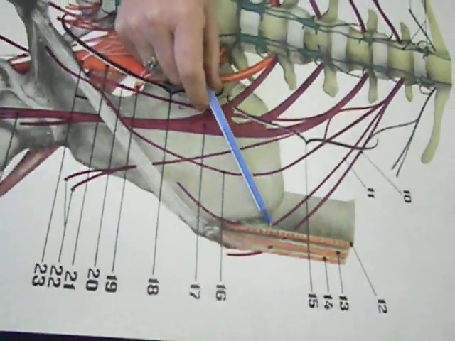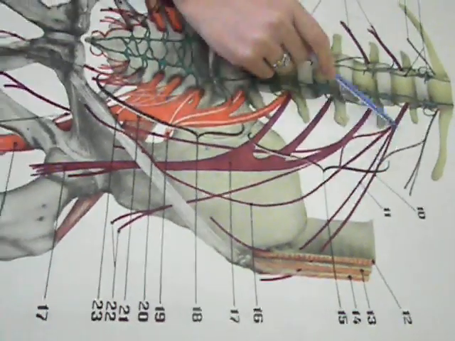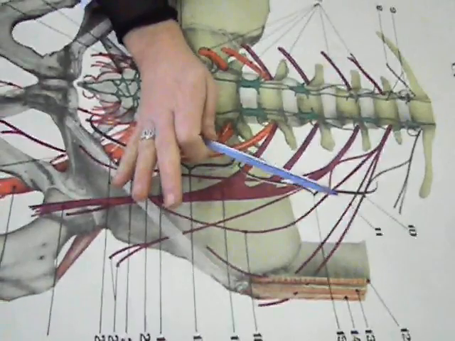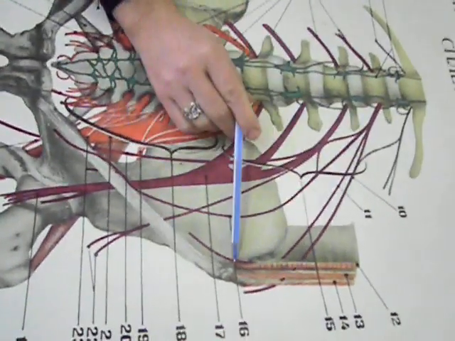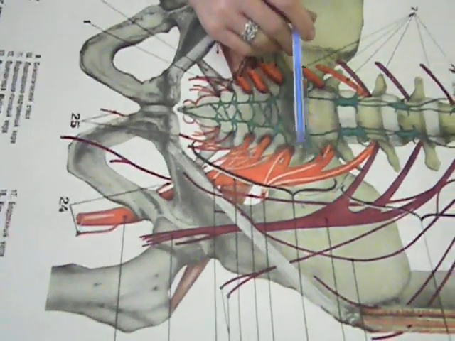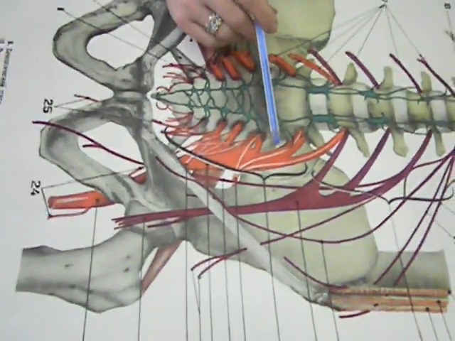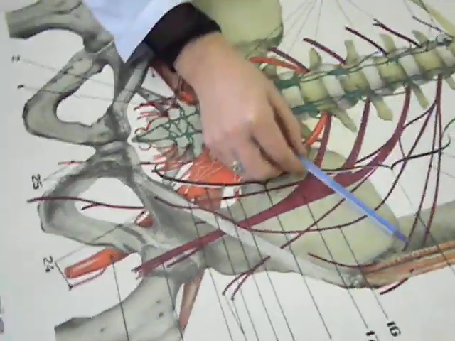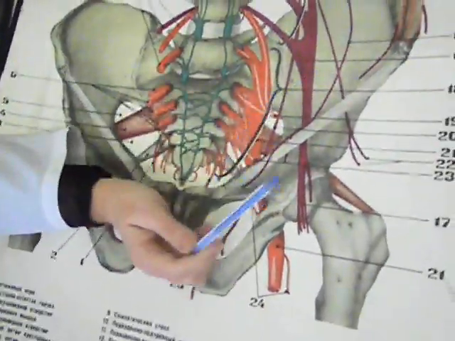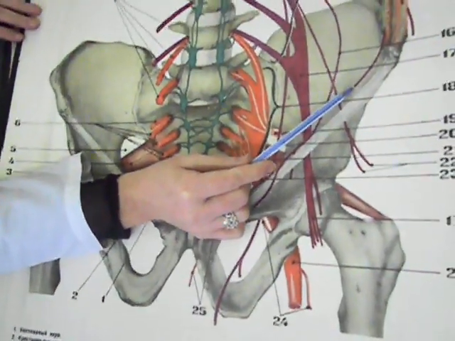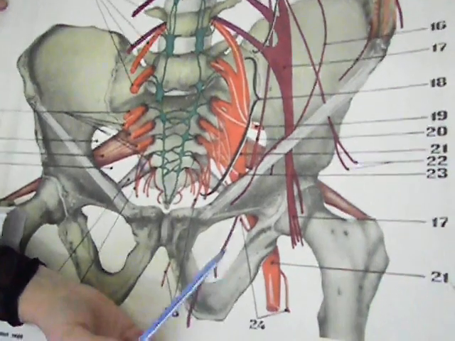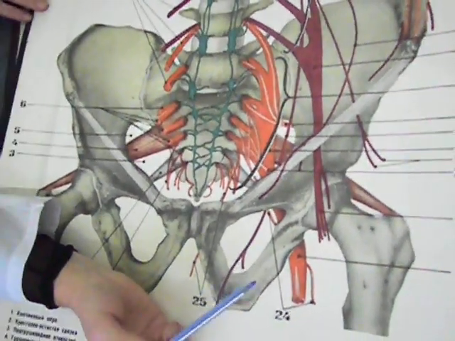Next, 11, ilioinguinal nerve. Before the inguinal canal, it innervates all muscles of the abdomen. Please draw it. After the inguinal canal, it innervates skin of the external genital organs. Yes? Ilioinguinal nerve, before the inguinal canal, all muscles of the abdomen. After, when it leaves the inguinal canal through the superficial inguinal ring, it innervates skin of the external genital organs.